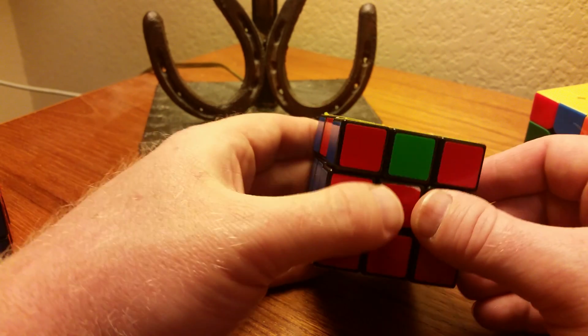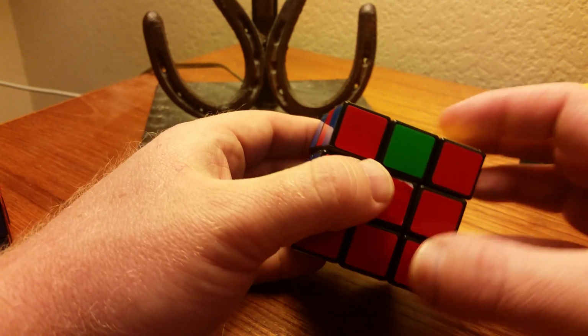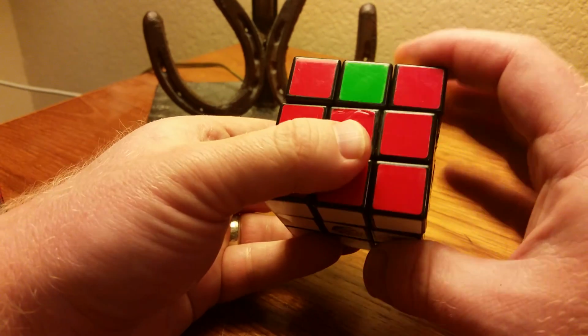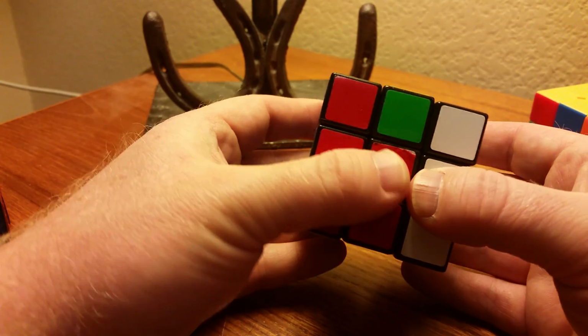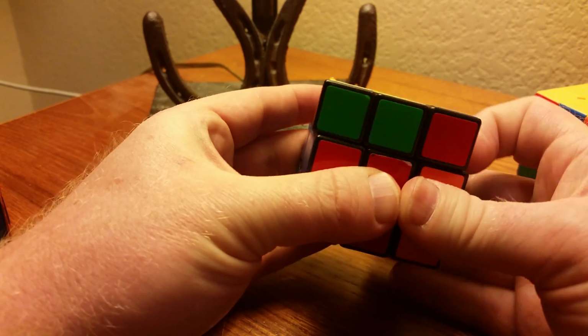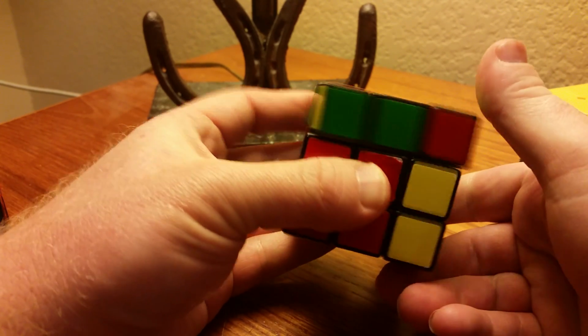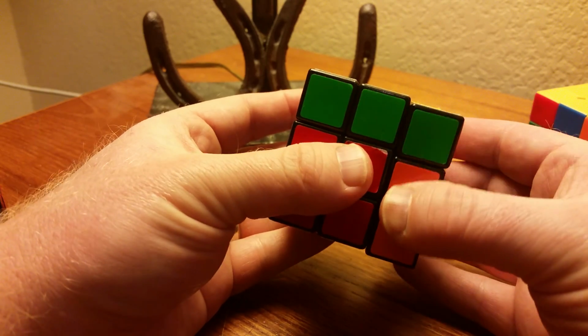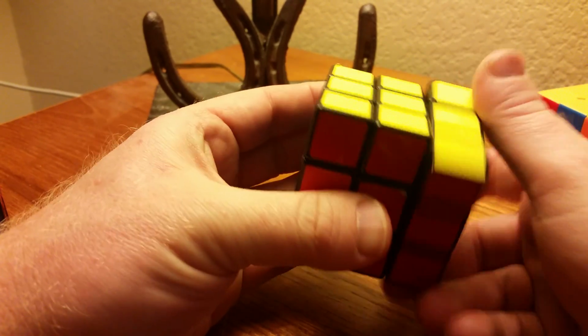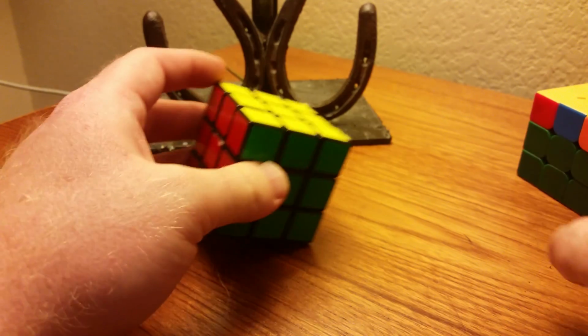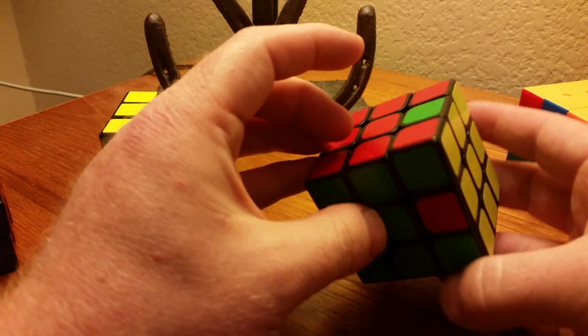Okay, solid bar goes in the back. And again, this is going to solve it because the red's going to come this way. R, U prime, R, U, R, U, R, U prime, R prime, U prime, R2. Solved.